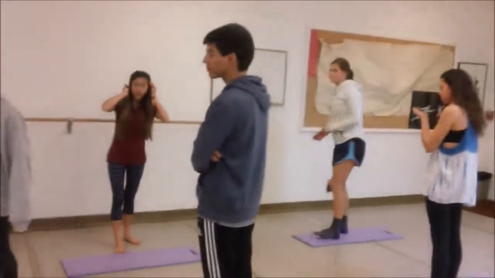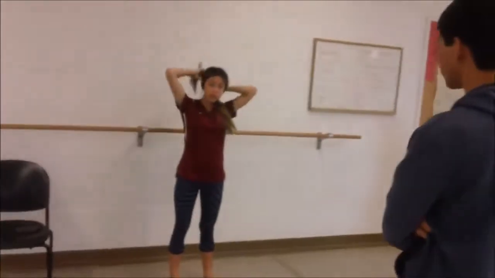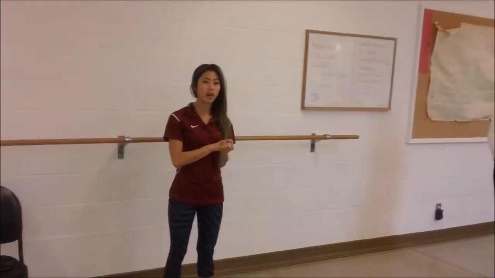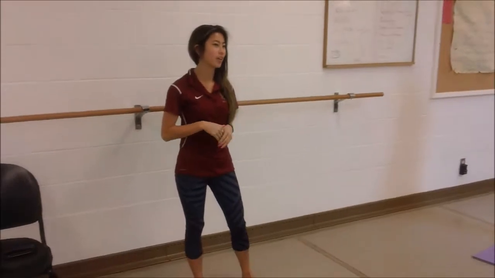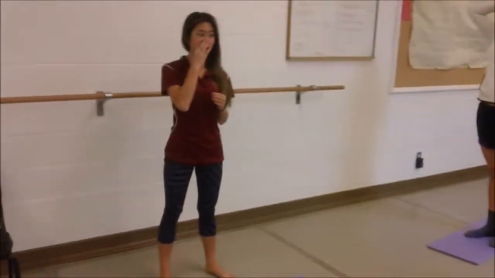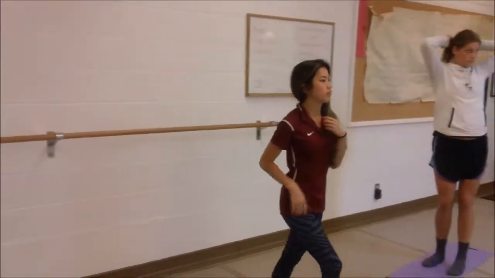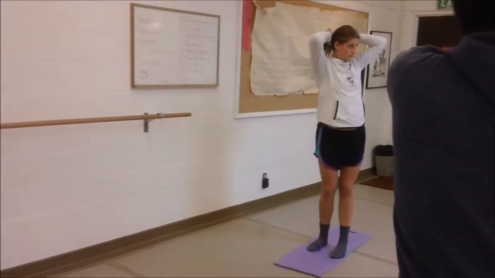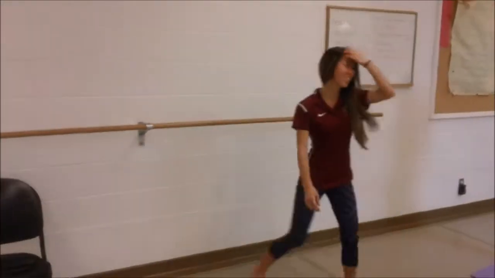Yes. All right, so first, I'm going to be going over an exercise called bridging, with hip and knee flexion and then hip and knee extension. Blake is my model, so he's going to be helping us. We're going to begin on our backs, and we're going to raise into a bridge. Careful not to go too high into hyperextension.